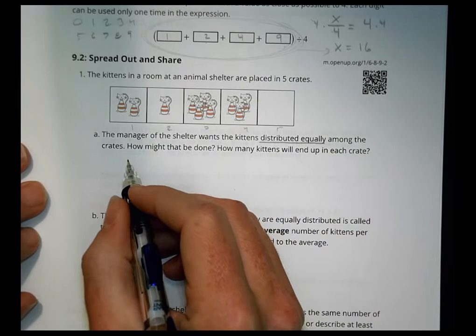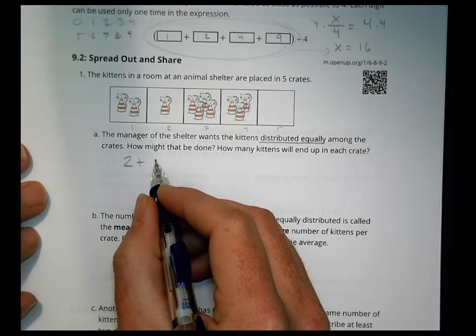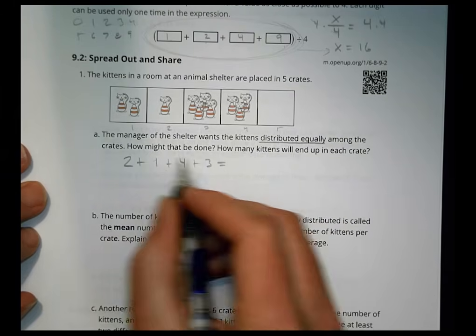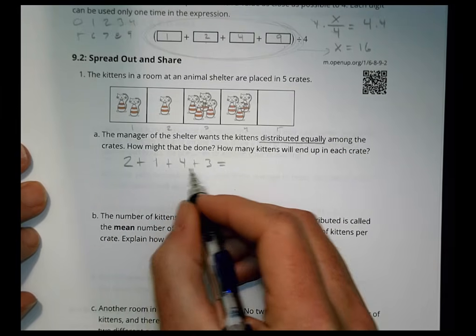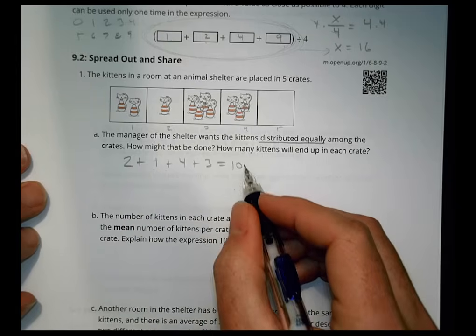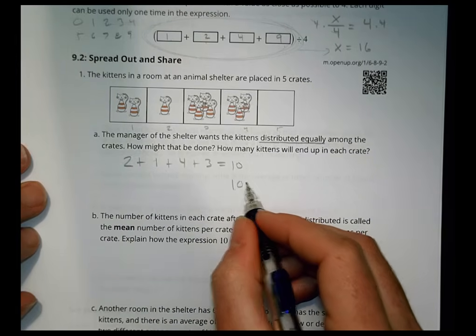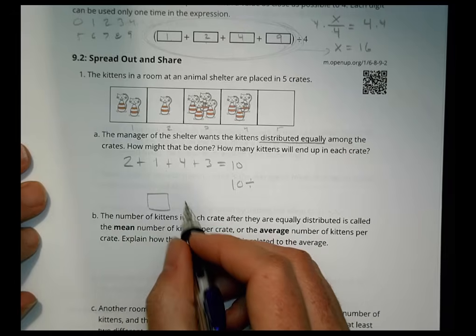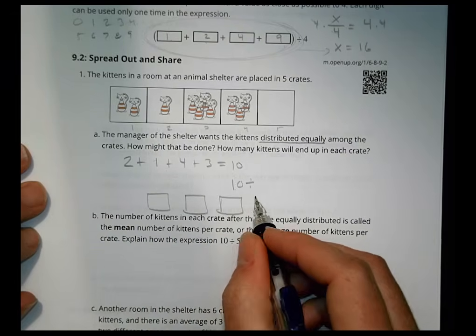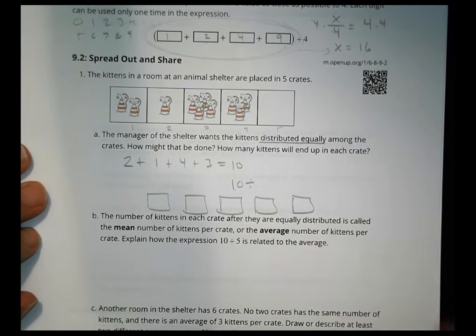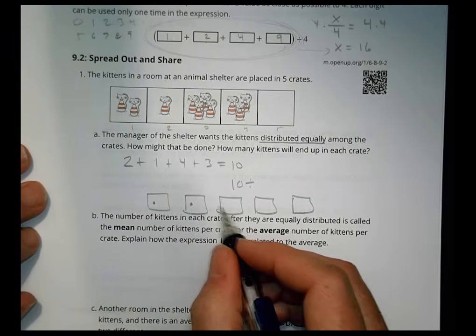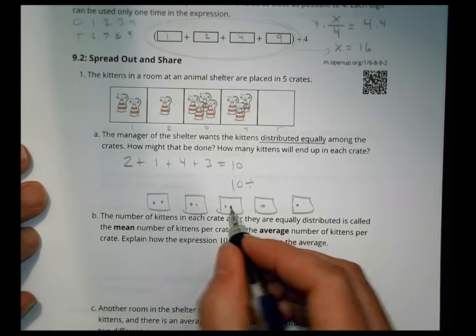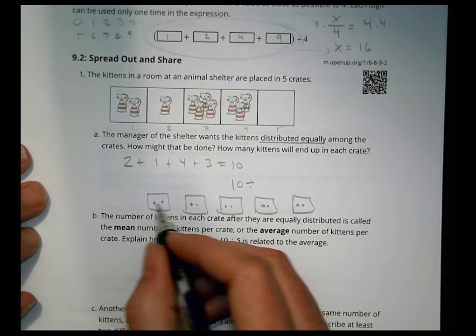The better way to do it would be to add up how many kittens you have, 2 plus 1 plus 4 plus 3, and see how many you have in total. This becomes 7, 8, 9, 10. And then we want to take the 10 kittens and share them among the number of boxes that we have. So let's say we have 5 crates. Well, if I have 10 kittens, I put 1 in each one first, and then I'd put in 2. And we can count them up and we have 10.